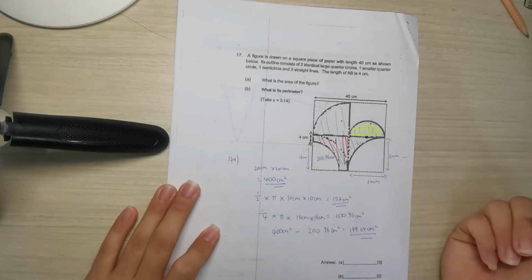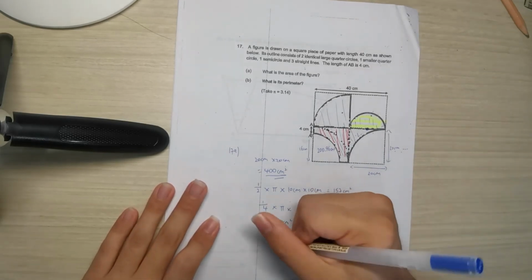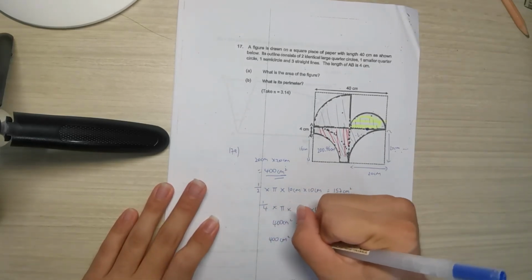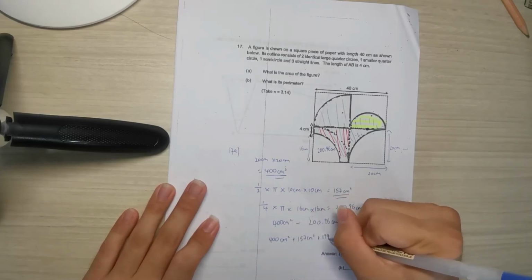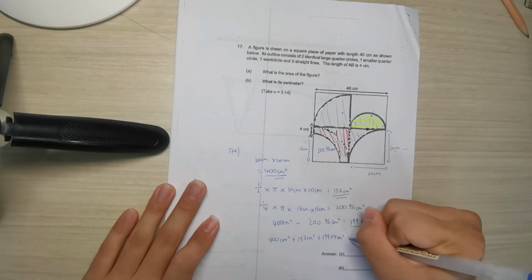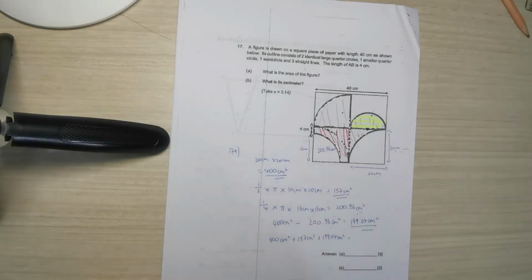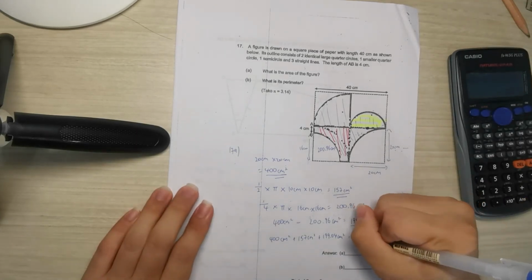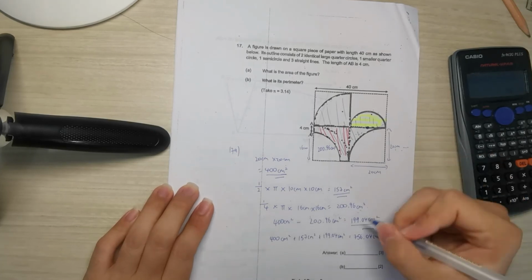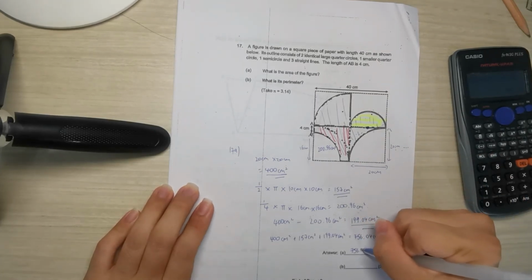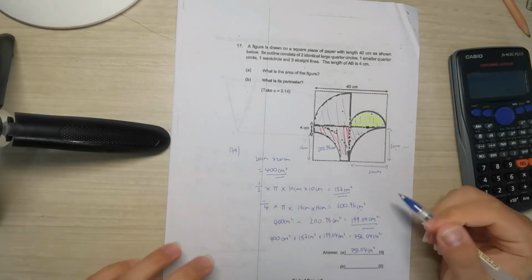So this is the one that I want, this is the one I want, this is the one that I want. So add up together, 400 cm square plus 157 cm square plus 199.04 cm square. So using a calculator will be faster. So the answer should be 756.04 cm square, which is similar to the answer sheet. So I think it's correct.